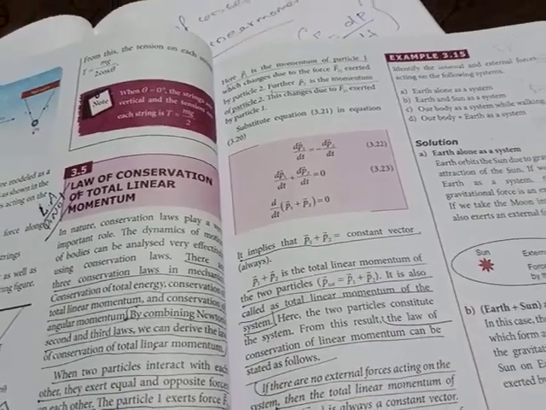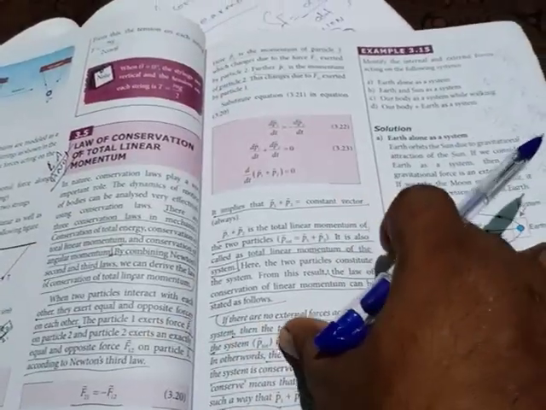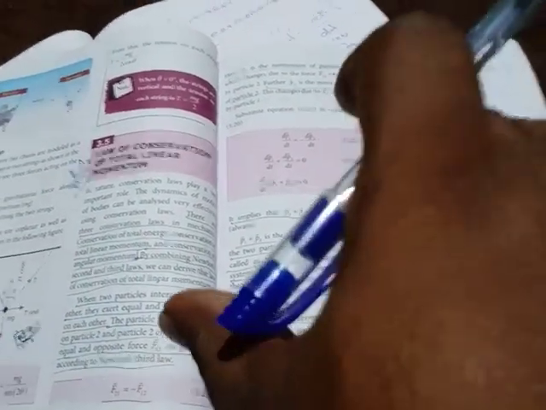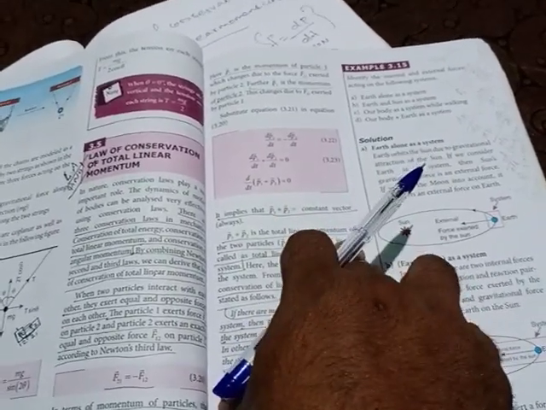So take this as your homework. This week, this is the first homework for you: the law of conservation of total linear momentum. This is your assignment. Write this, study this, write this in your book.